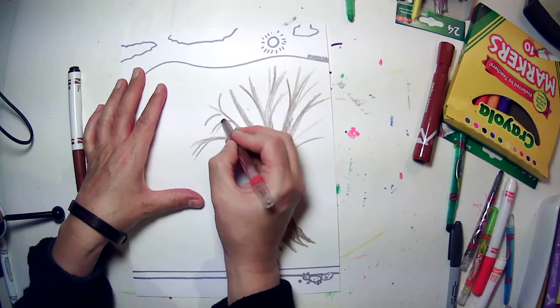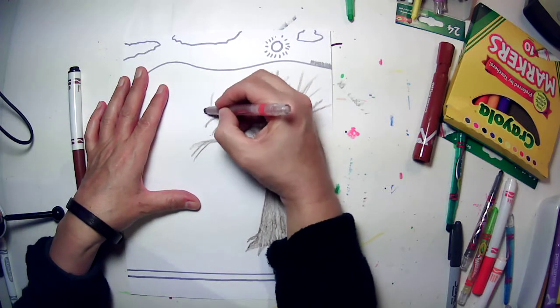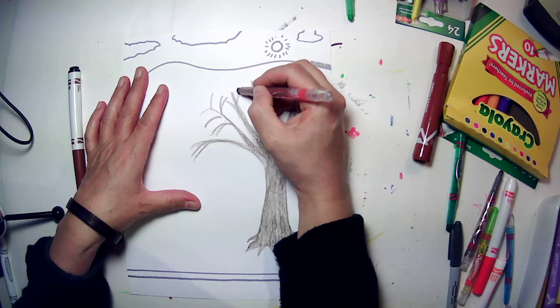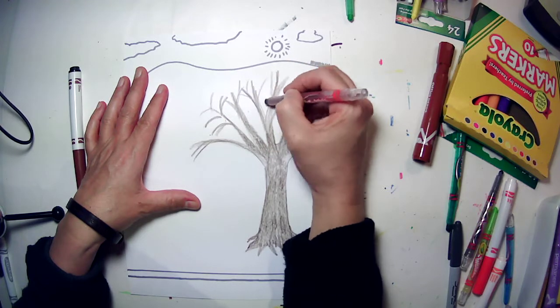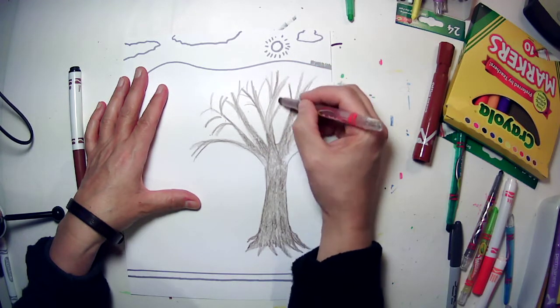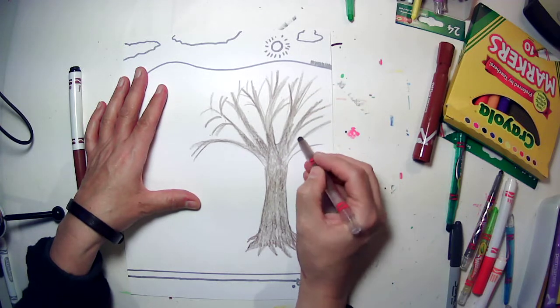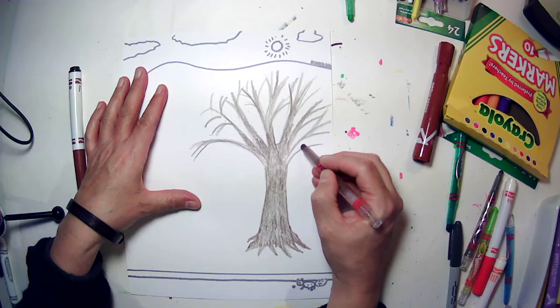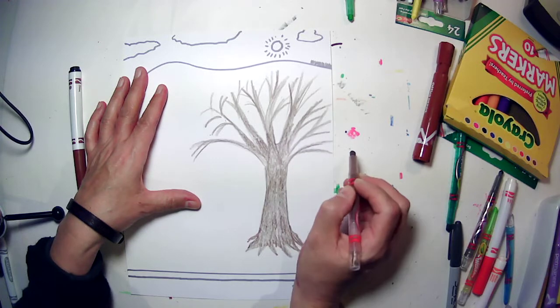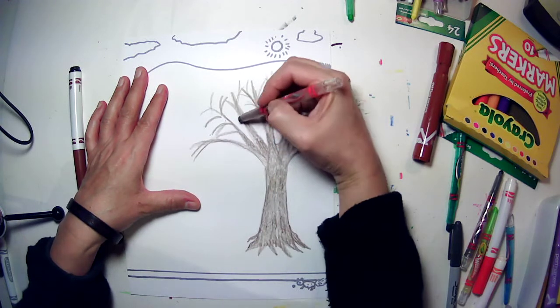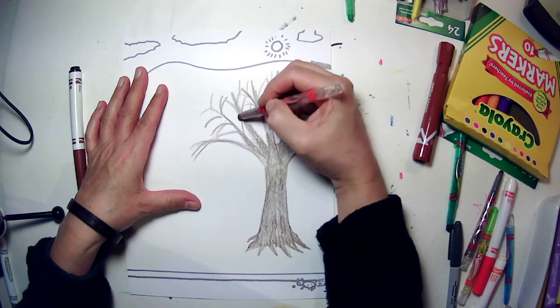And here you go. You can add little branches as you go up. Smaller, smaller, smaller, smaller, smaller. And soon after these landscape drawings, we will learn some perspective tricks for making things look like they are in space, going back into space.